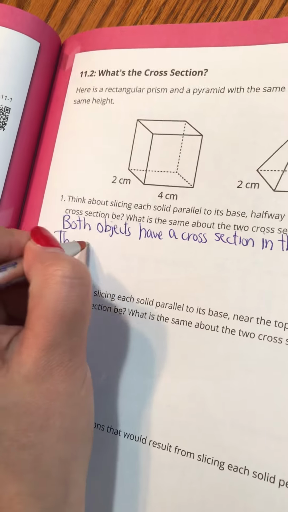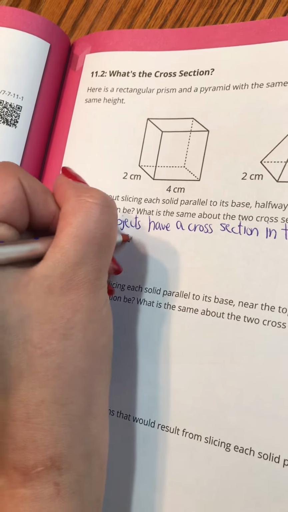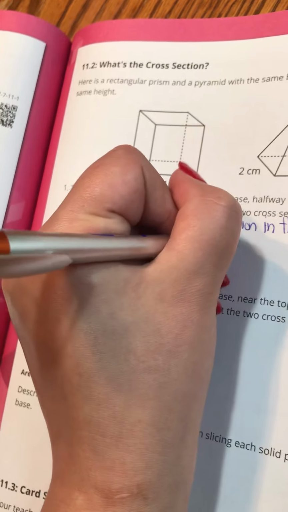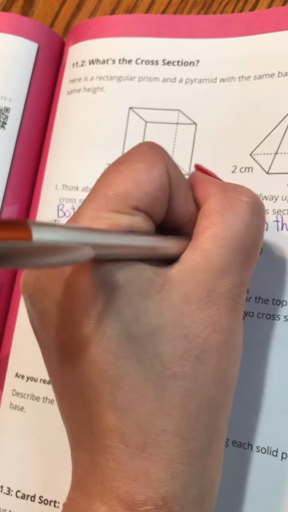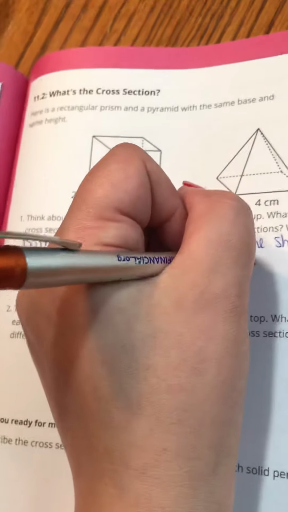The difference is that the rectangle on the prism is the same size as the base.